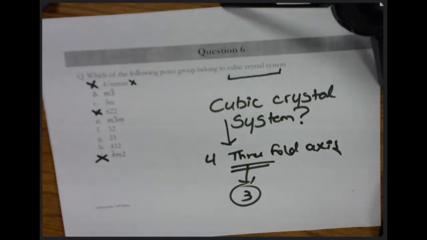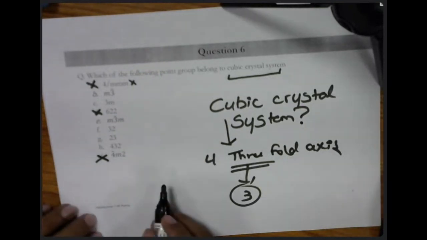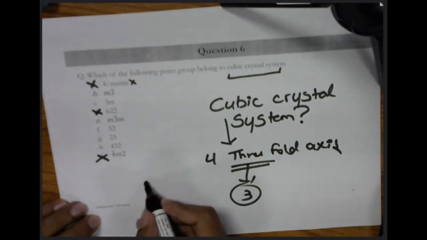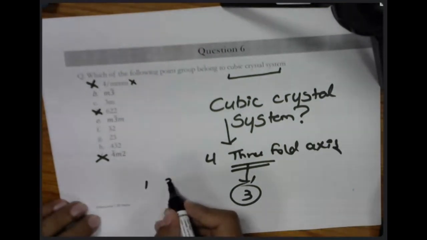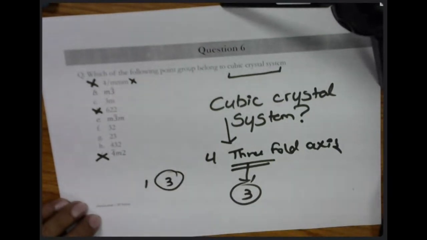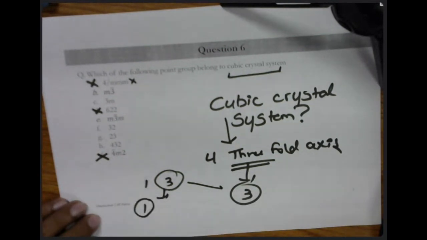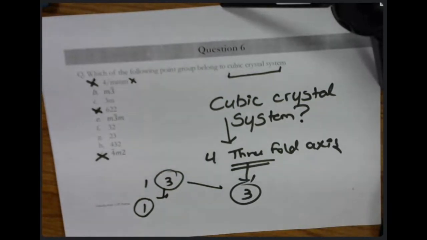Now we know that the trigonal system is also having the three, right? And our cubic is also having the three. But what is the difference? It is only having the one threefold. But from the symmetry point of view, how should we eliminate this? Let me give a very easy trick to separate this.